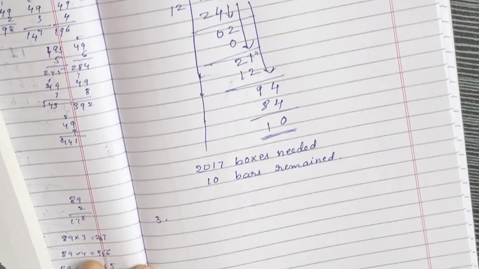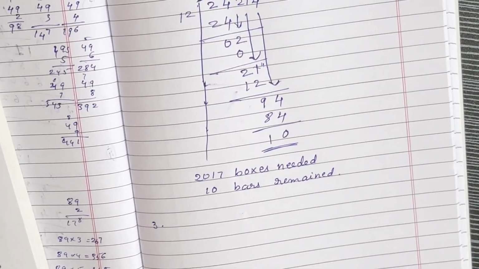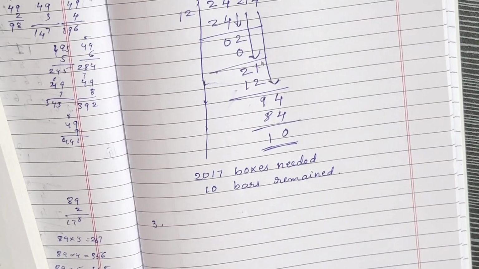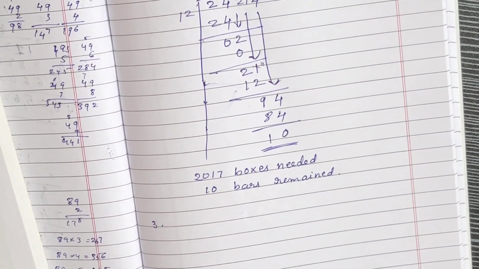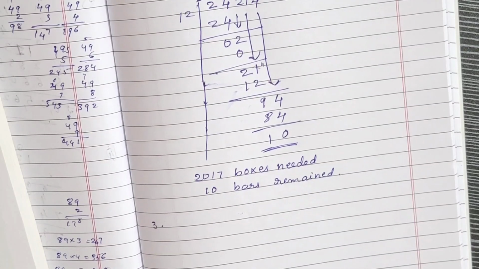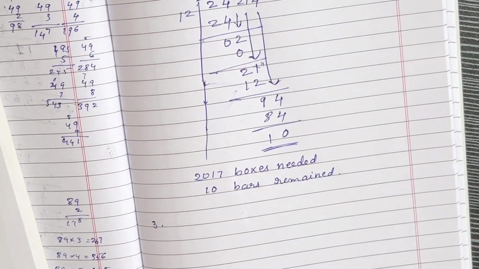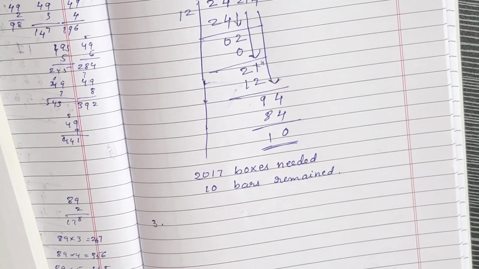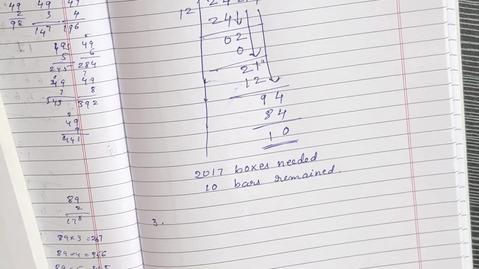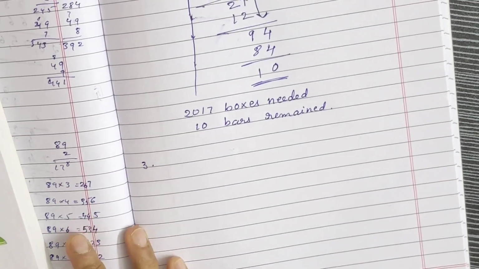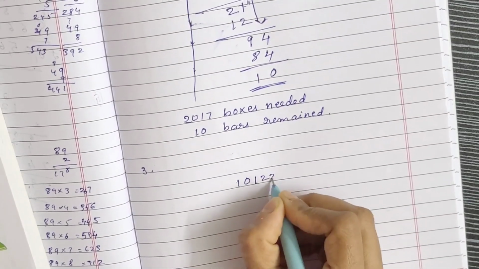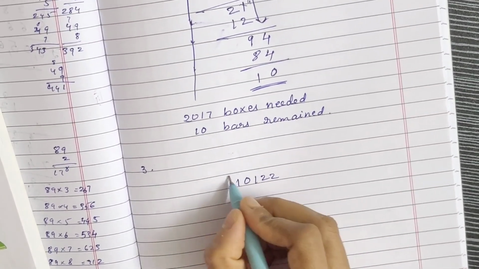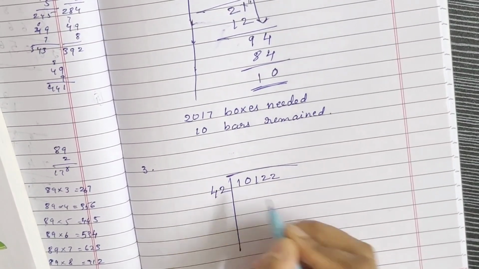Next. An organization collected 10,122 books from people and distributed them to 42 school libraries. How many books did each school get? 10,122 divided by 42.